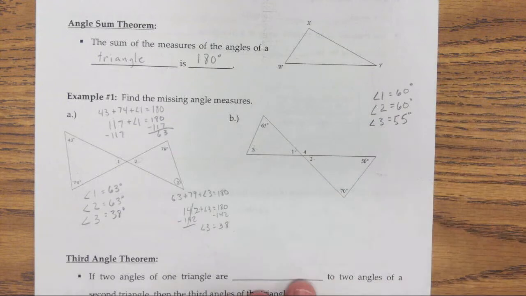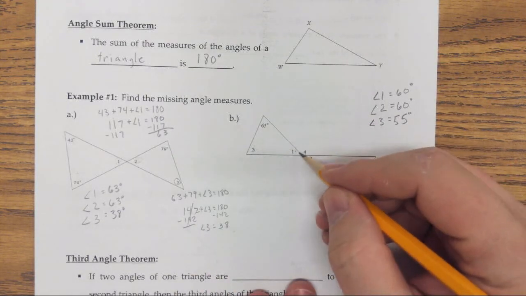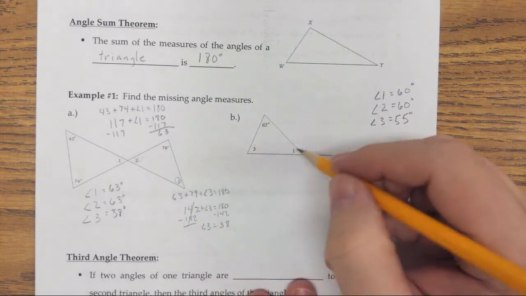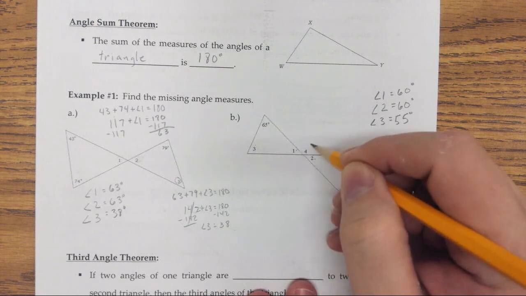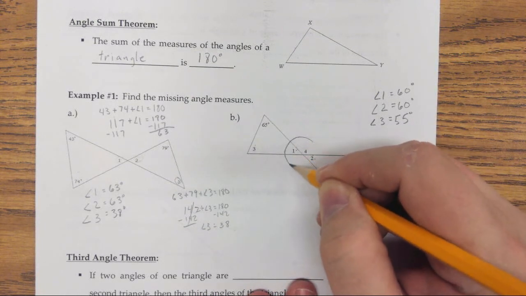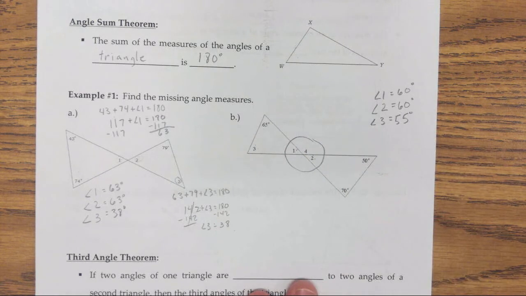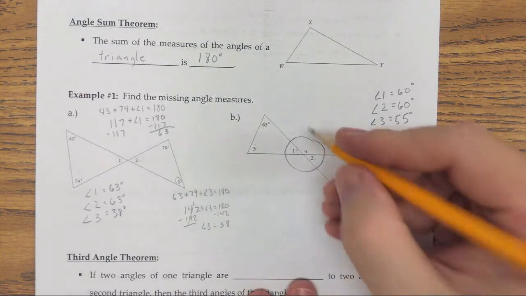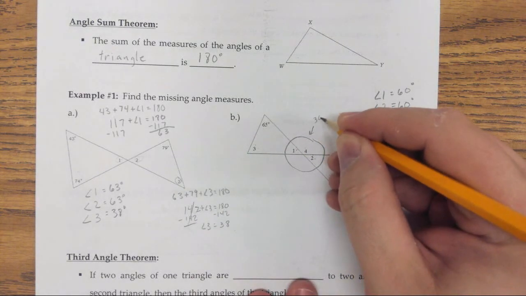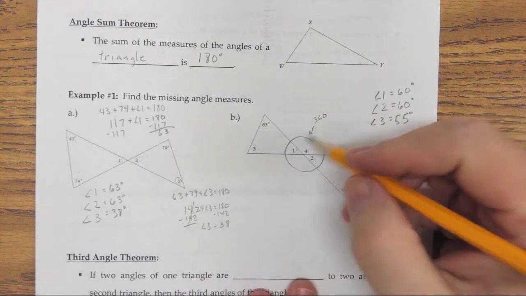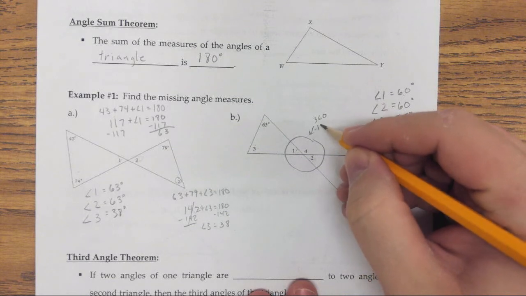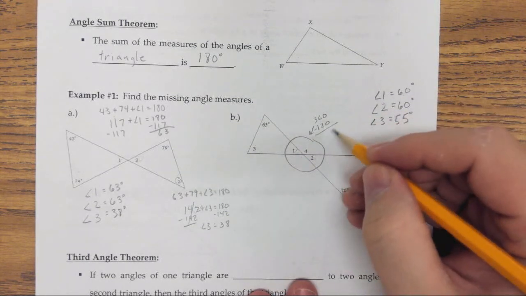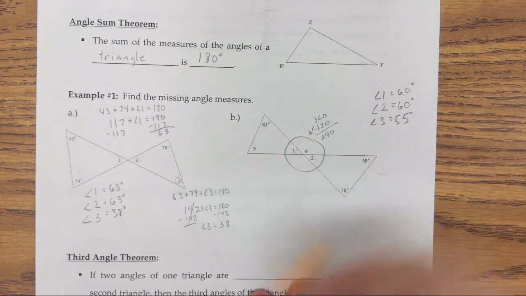Now you might be saying, Mr. Wicklehouse, how am I going to find angle 4? Well, if I have four angles together like this, and they're vertical angles, I can think about this as being like a circle. And how many degrees are in a circle? 360. Angle 1 and angle 2 are both 60, so if I take 360 minus 120, that gives me 240.